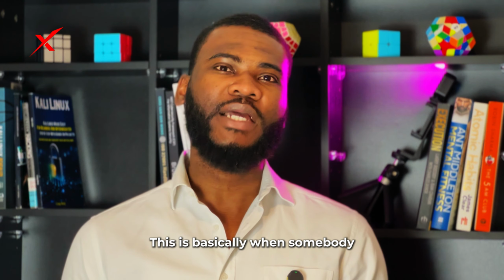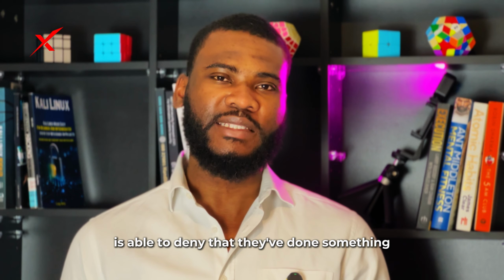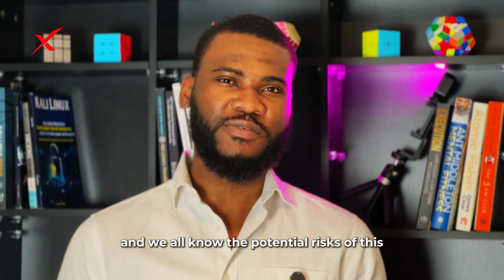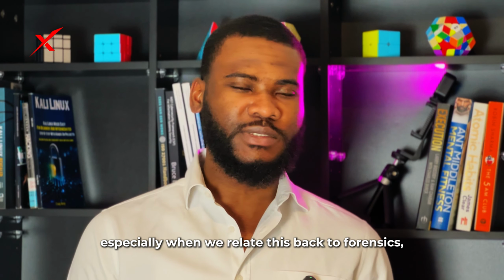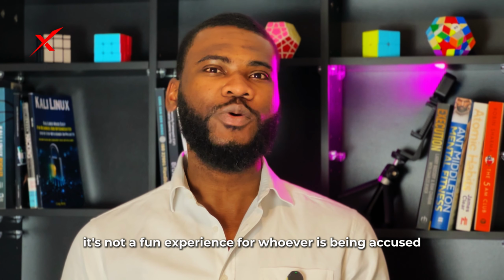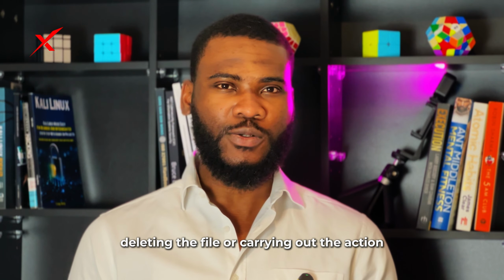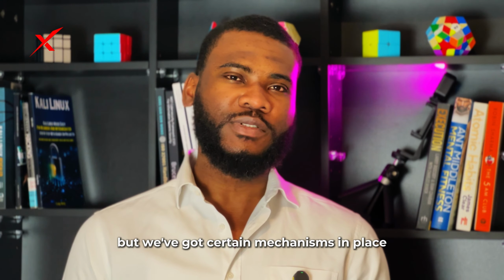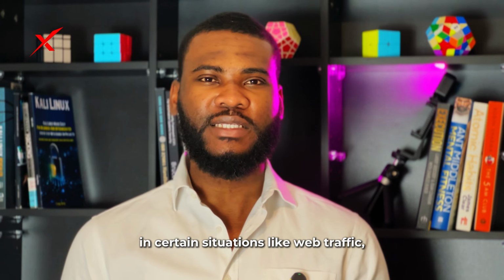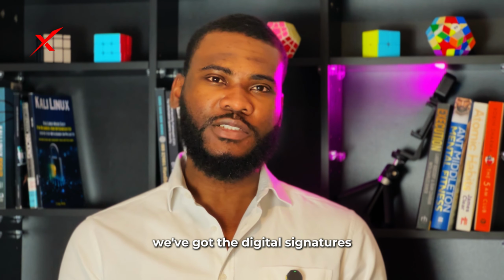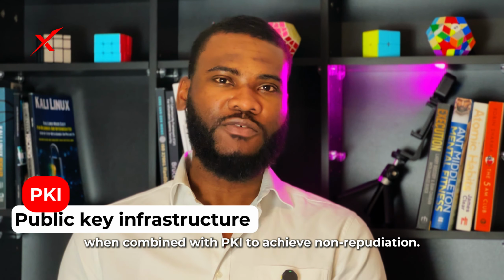This is basically when somebody is able to deny that they've done something or they've carried out an action. And we all know the potential risks of this, especially when we relate this back to forensics. It's not a fun experience for whoever is being accused of sending the file, deleting the file, or carrying out the action. But we've got certain mechanisms in place in certain situations, like web traffic. We've got the digital signatures when combined with PKI to achieve non-repudiation.